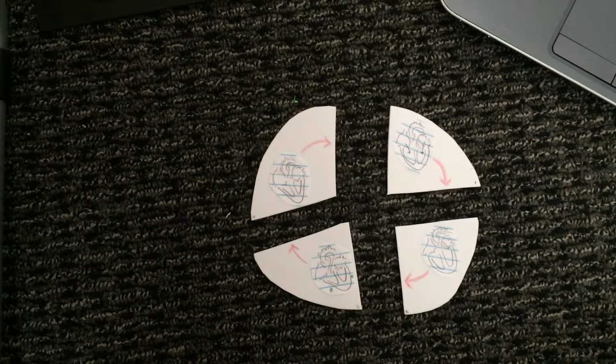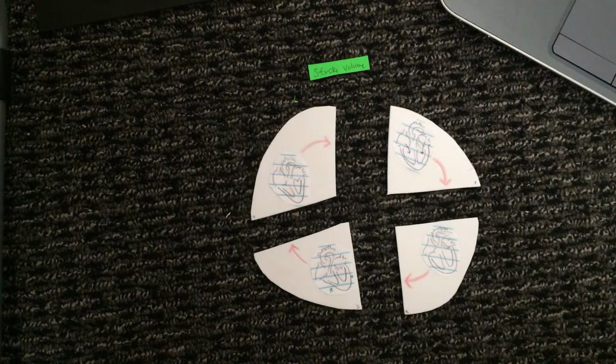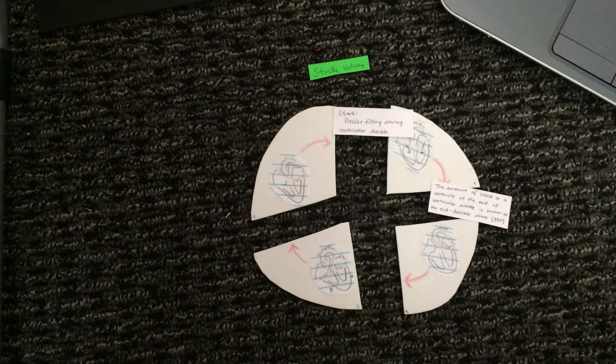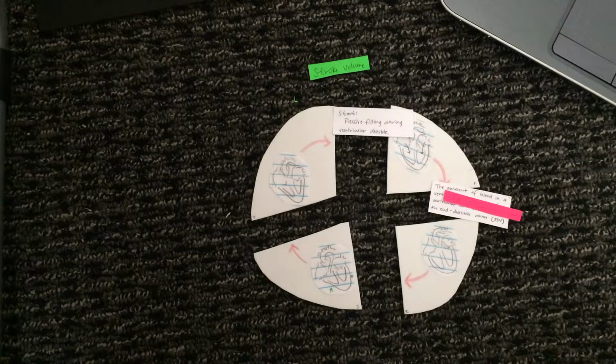Now, this is a simple model of the stroke volume, which is the amount of blood pumped by the left ventricle in one contraction. It starts with a passive filling during ventricular diastole. The amount of blood in a ventricle at the end of ventricular diastole is known as the end diastolic volume. And it is followed by the period of ventricular ejection.